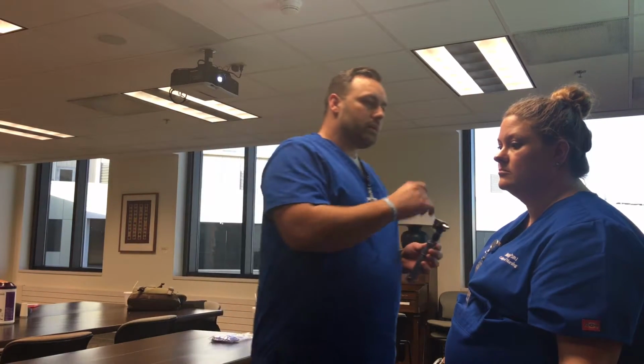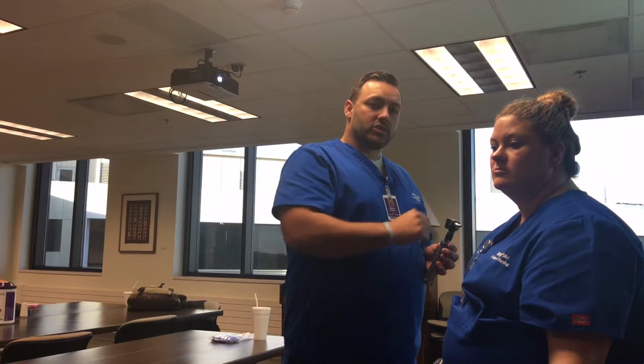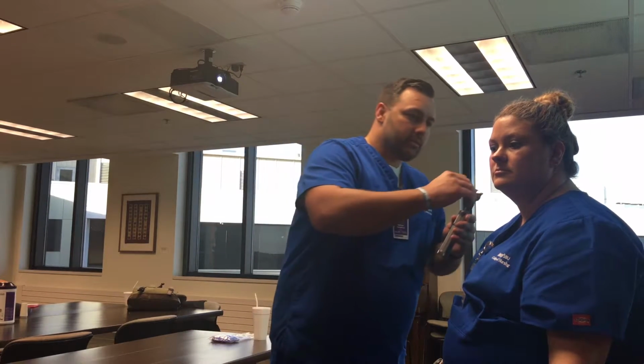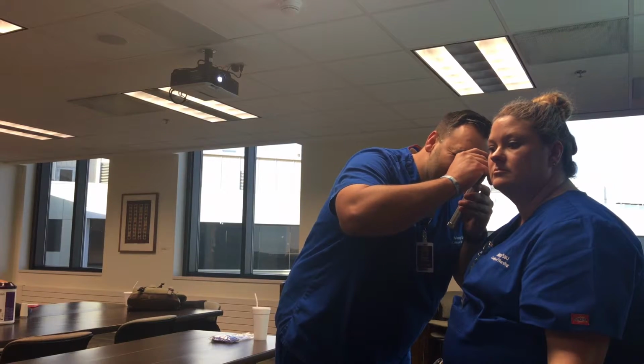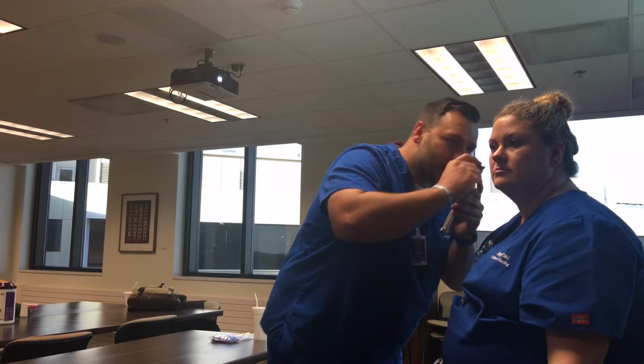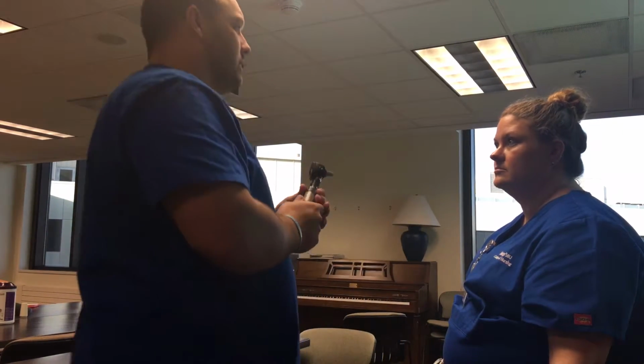Since we're looking inside of her ear, I would be careful to not damage her eardrum or anything like that. I could position my hand on her cheek possibly to restrain the otoscope from entering her ear. But I'm looking for the tympanic membrane and making sure that it's intact. Okay, and it is.